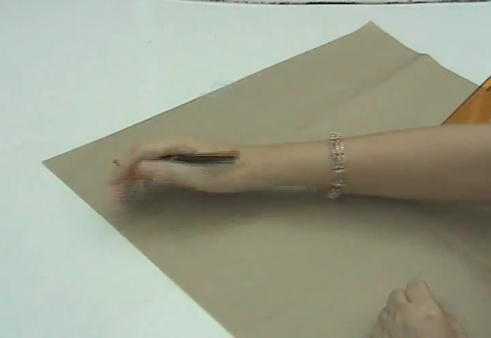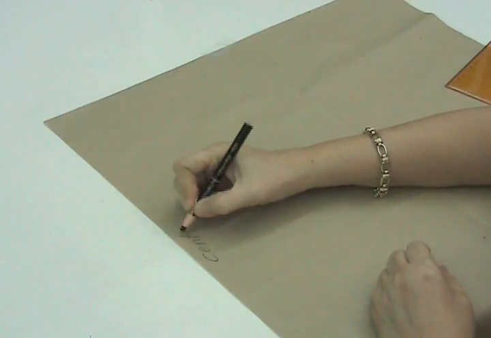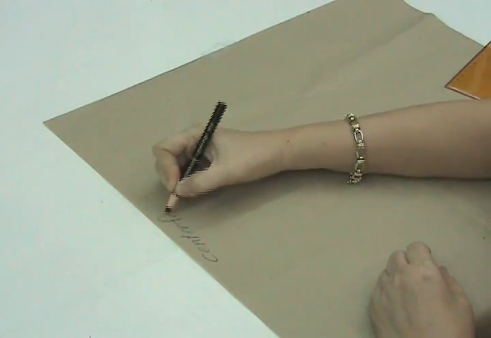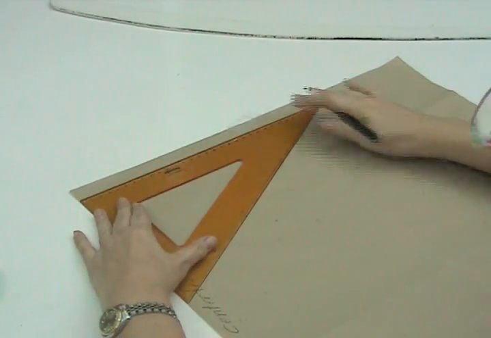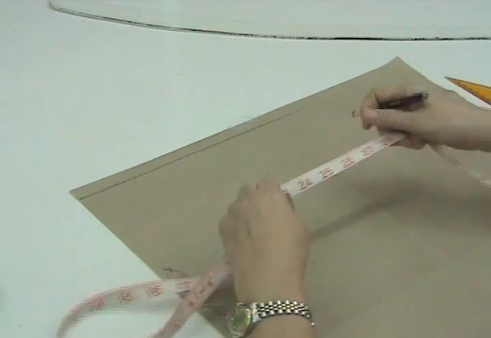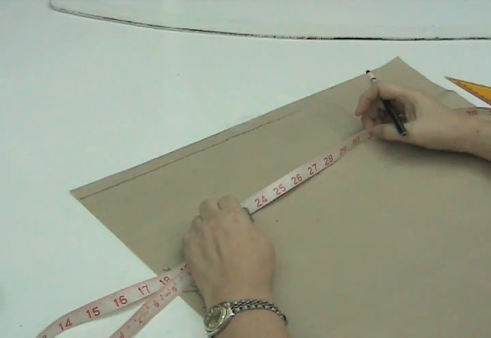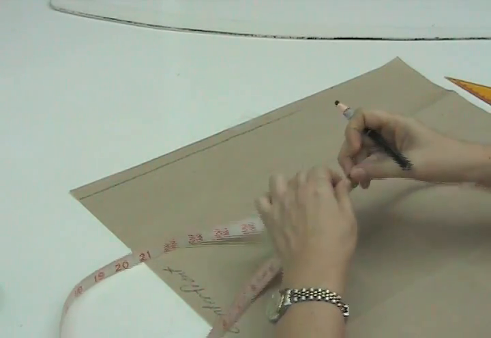This will be the center of our pattern, so I will write center front. On the top side, I will square our guideline. The waistline measurement for a medium-large figure is 30 inches or 76 centimeters.